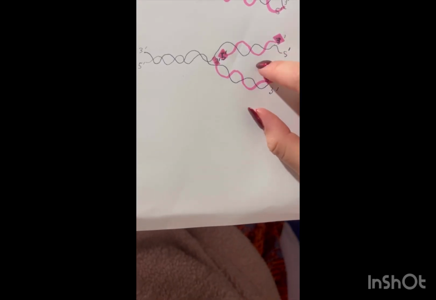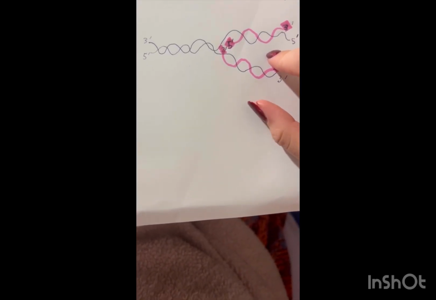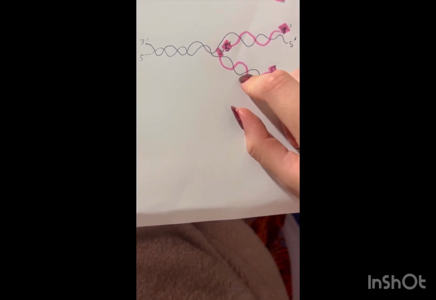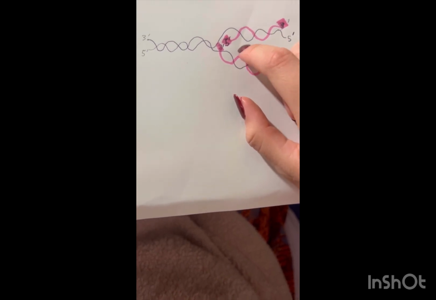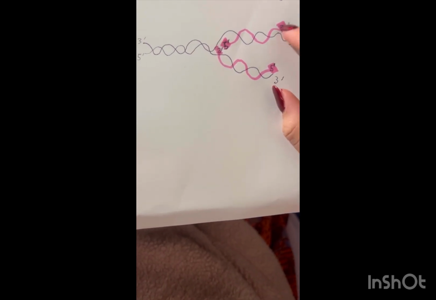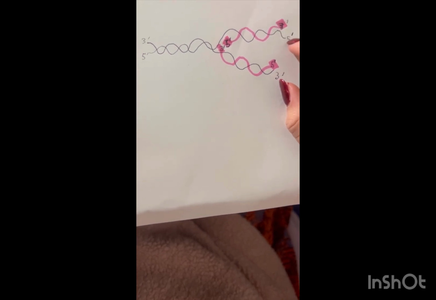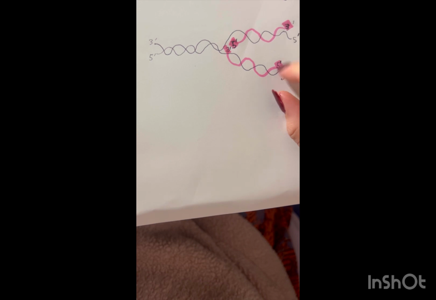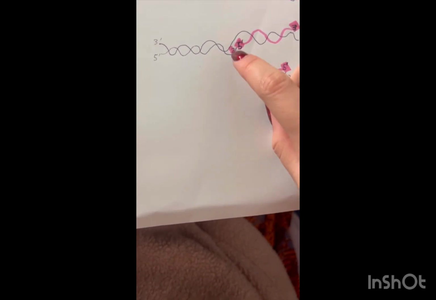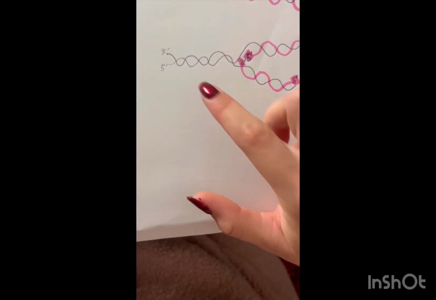So as you can see here, I drew the semi-conservative model. So it's getting half of the parent strand, but it's getting half of the new strand also. And so we have anti-parallel strands. So that means that the pink and the black are going to be opposite. So if there's a 3' for the pink, there's going to be a 5' for the black. And you can see 5' for the pink, 3' for the black. So that's what forms the helix structure, that wavy structure, because they're running in opposite directions.